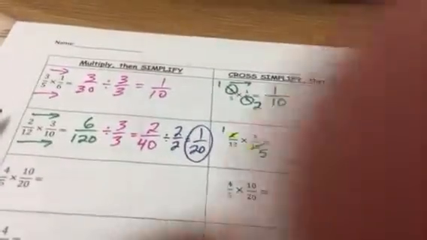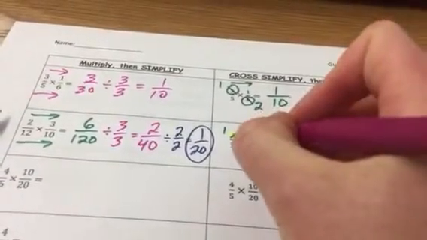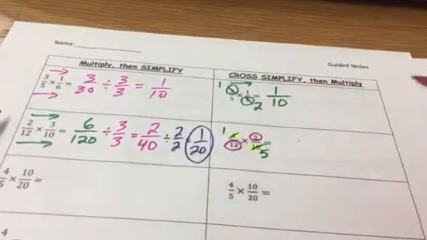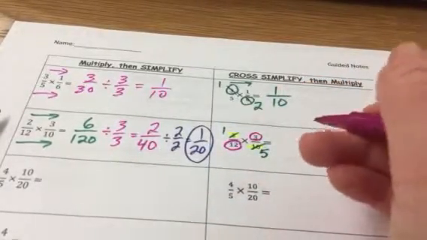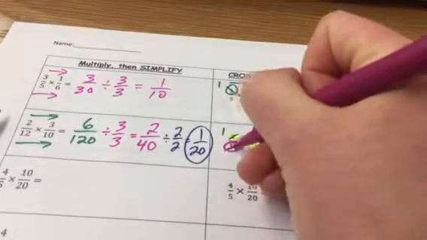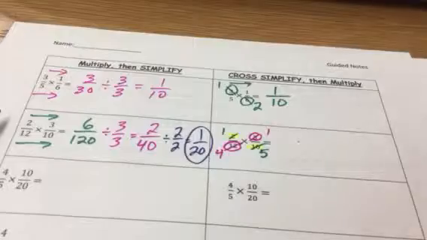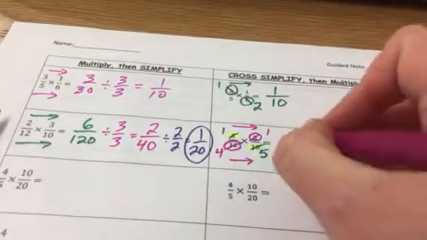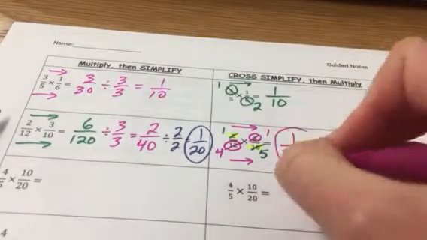Now I'm going to look at my other set of diagonal numbers. I have 3 and 12. These are both divisible by 3, so I'm going to divide it by 3. 3 divided by 3 is 1. 12 divided by 3 is 4. Now I'm going to multiply my new numbers straight across, and I get 1/20.